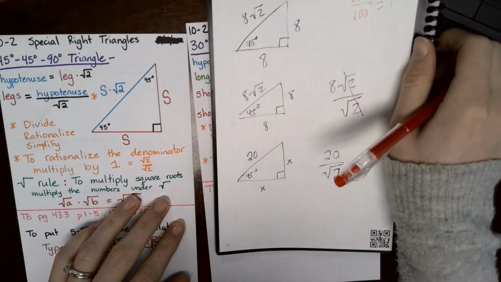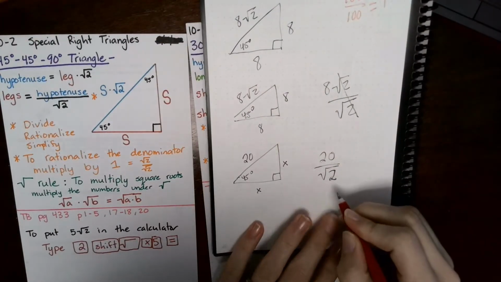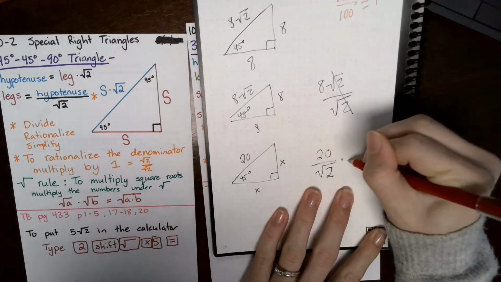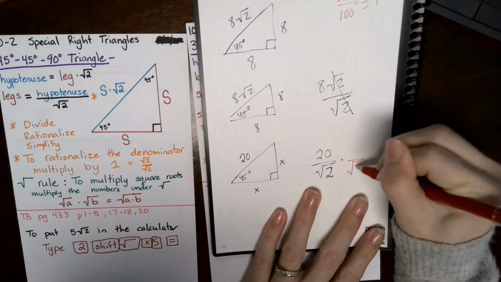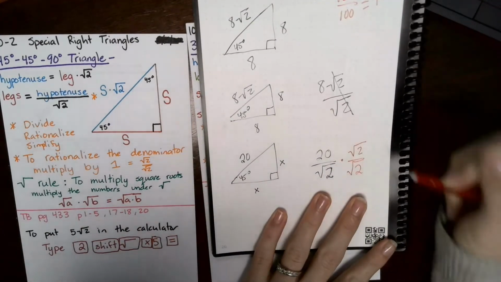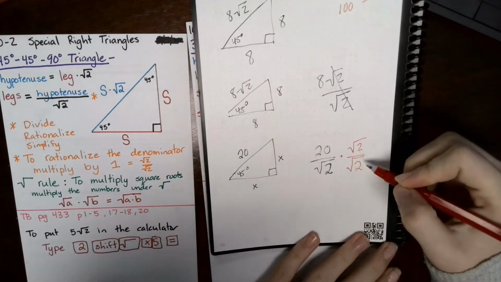So in order to get the square root out of the denominator, remember, when we have a square root times a square root, I can just multiply by whatever is in the denominator, but I have to multiply by 1, so I put it over square root of 2. So that is 1. So I'm not changing the problem at all.